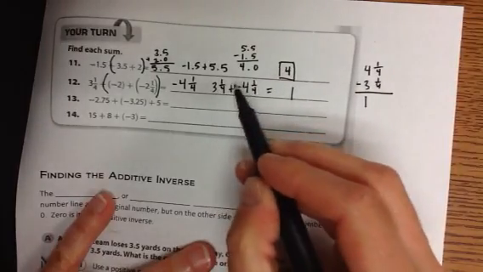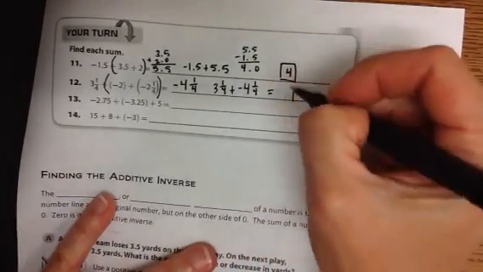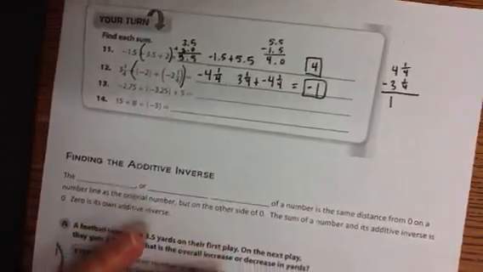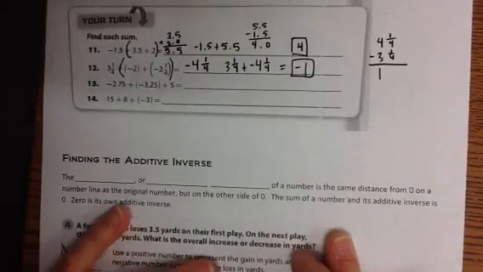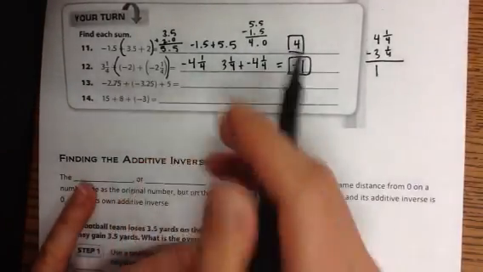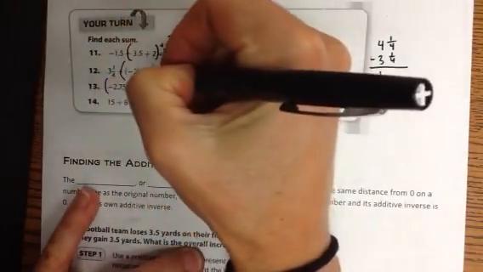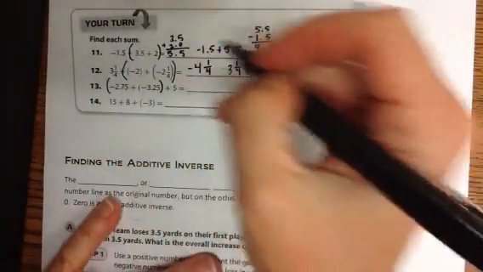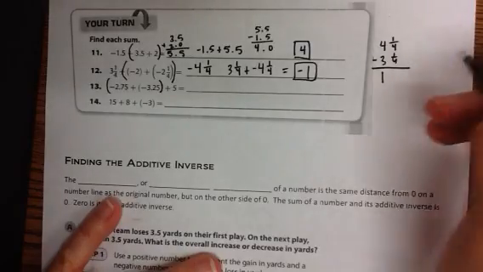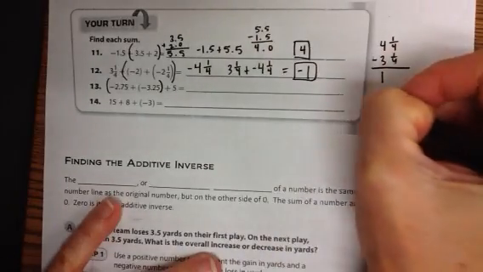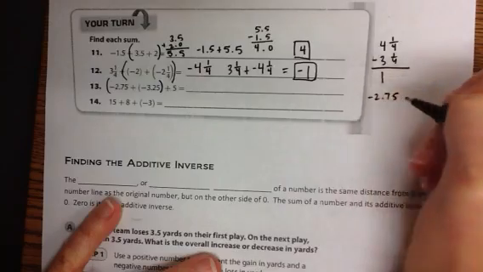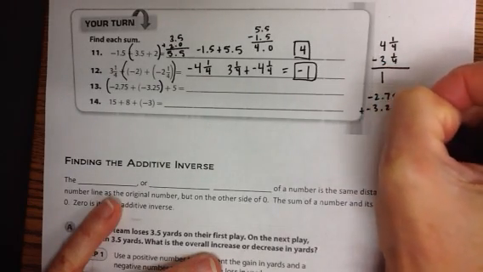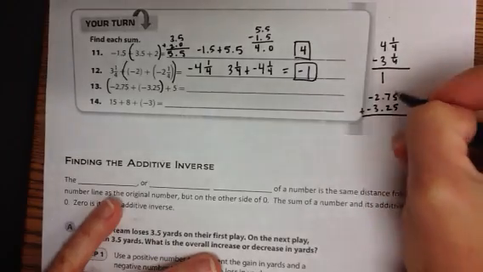And what's the sign of the greater absolute value? It would be a negative, so my answer would be negative 1. Let's look at number 13. I have these 2 negative numbers, so I'm going to add those first. Negative 2.75 plus negative 3 25/100. I'm going to add these 2 numbers together.